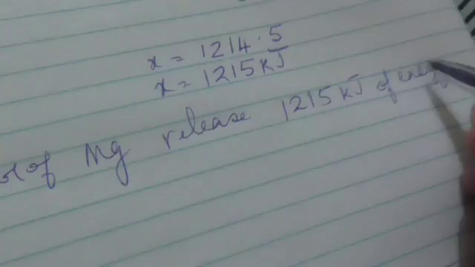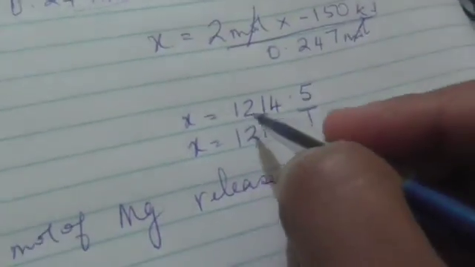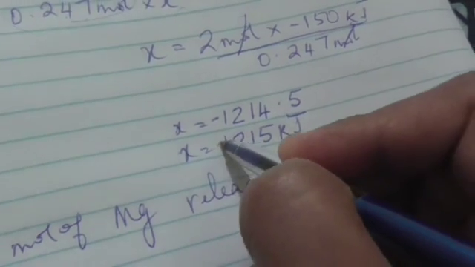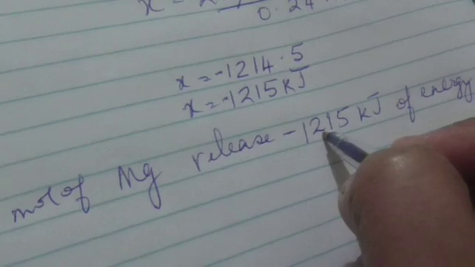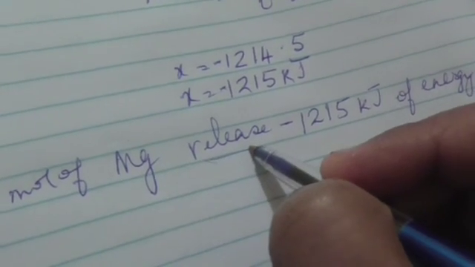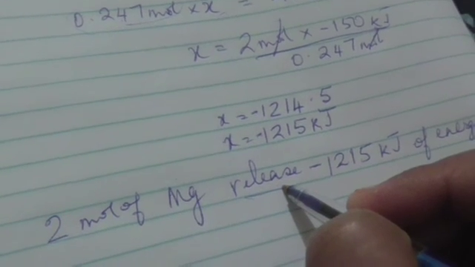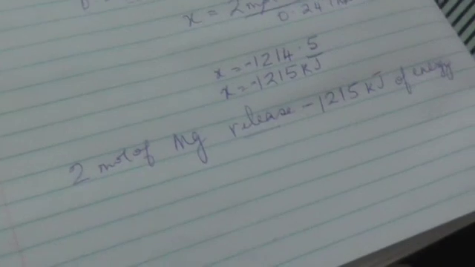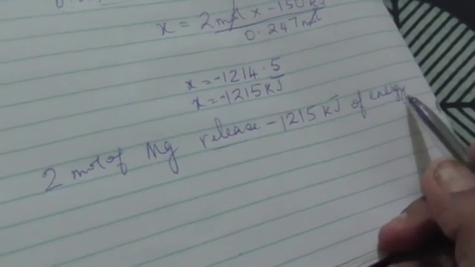Now we can use this word release, or because we've got a negative sign there, a negative that stays throughout, we could use that. But you don't have to put the negative sign, because I'm using the word release. It is automatically taken that this is an exothermic reaction. Alright, so that's the answer to that question. 2 moles of magnesium will release 1215 kilojoules of energy.